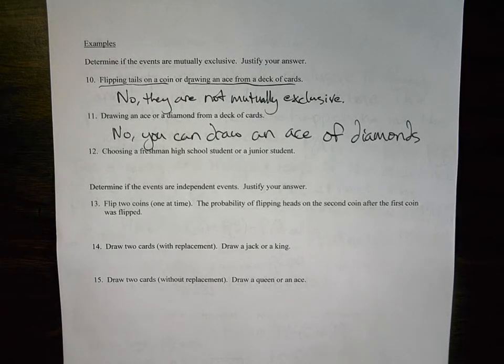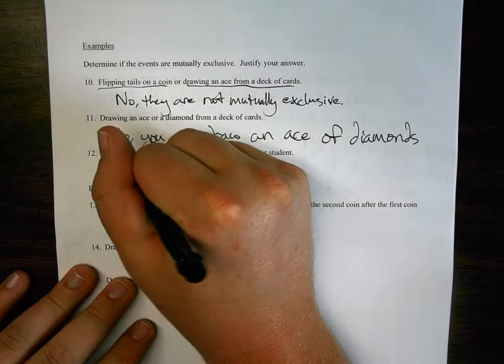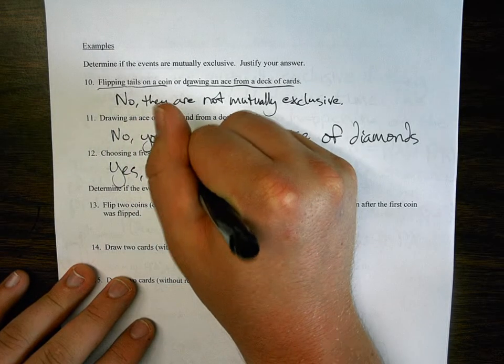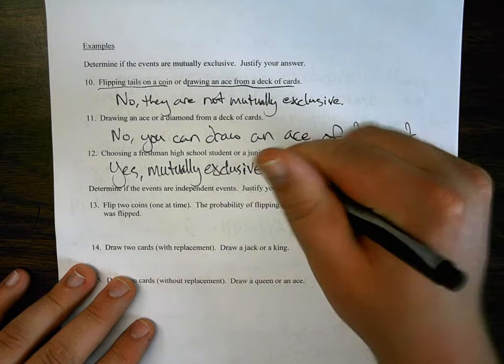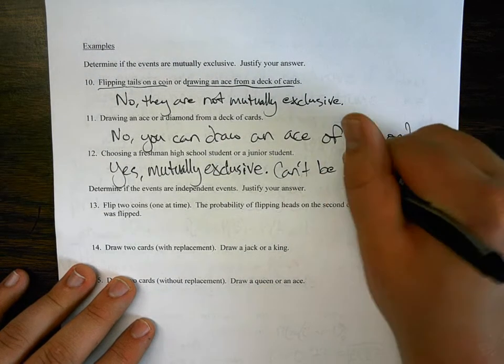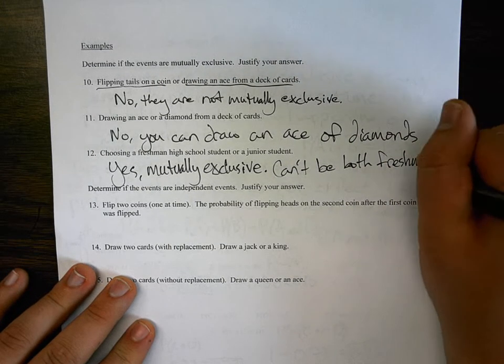Well, anyway, so 12. Choosing a freshman high school student or a junior student. It's mutually exclusive because you can't pick two things at once. Right, exactly. Being a freshman or being a junior, I can't be a freshman and a junior at the same time. So, yes, mutually exclusive. And then you list your reason for that: can't be both freshman and junior.